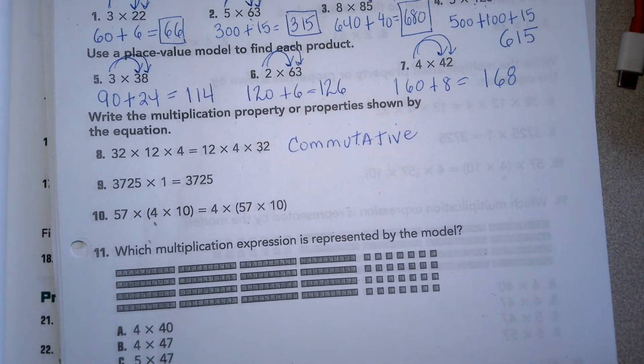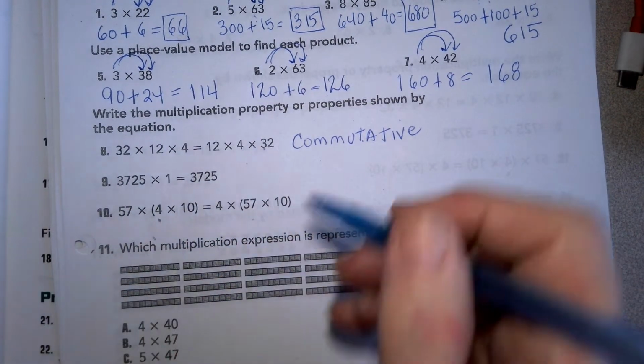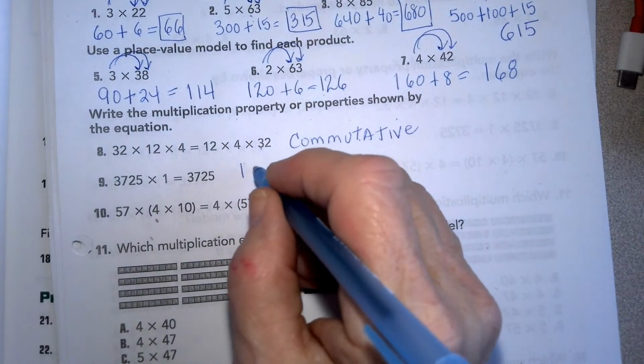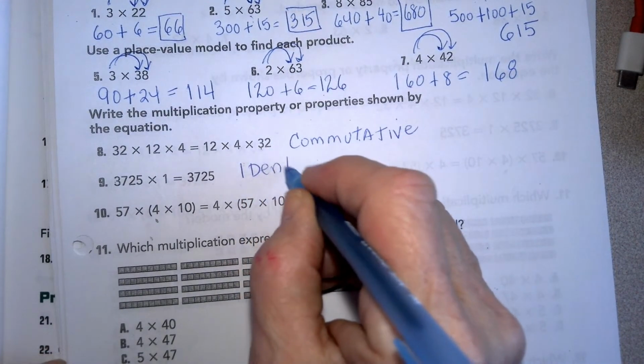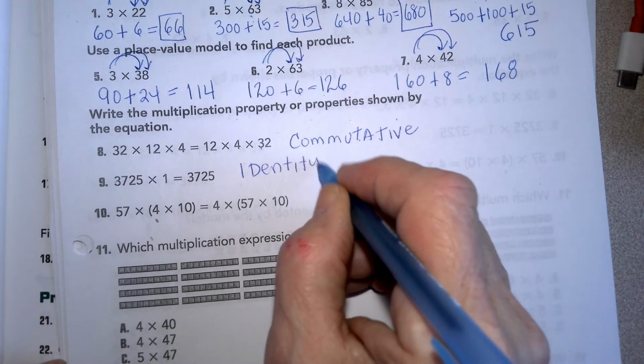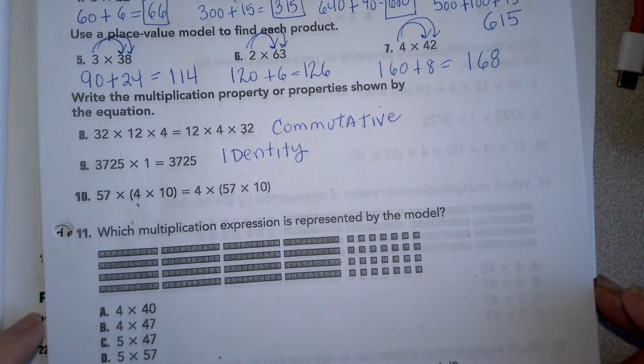Okay. It is the identity. When you get your identity back, don't slow down, people. Sir, don't jump ahead. Okay. It is the identity.